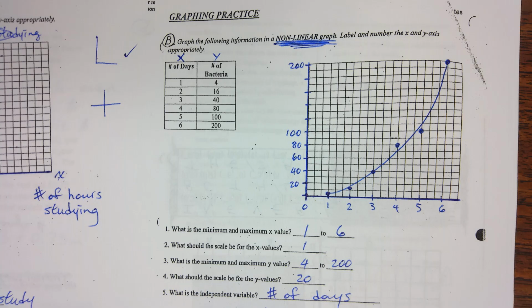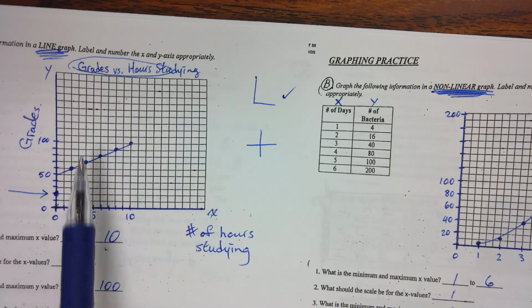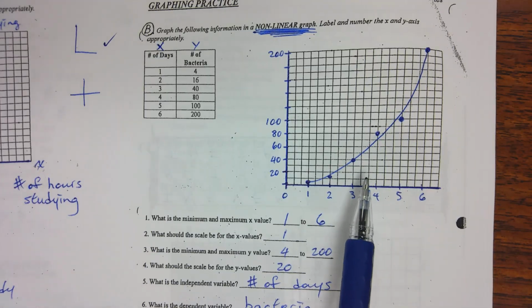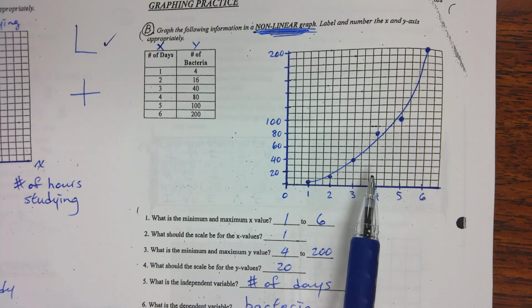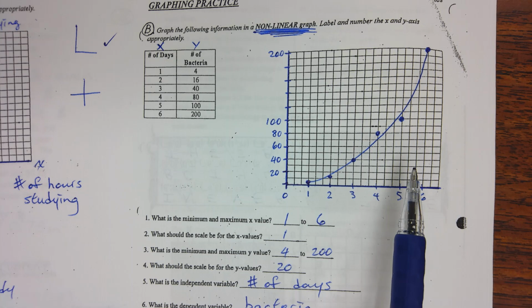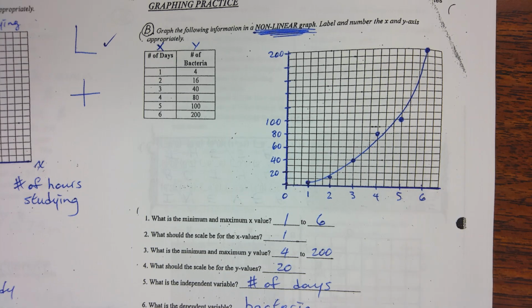Wow, good job. Yeah, this is called a line of best fit. What would this be called? What is this called then? If that's a line of best fit, this is a curve of best fit. There's such a thing. Okay.